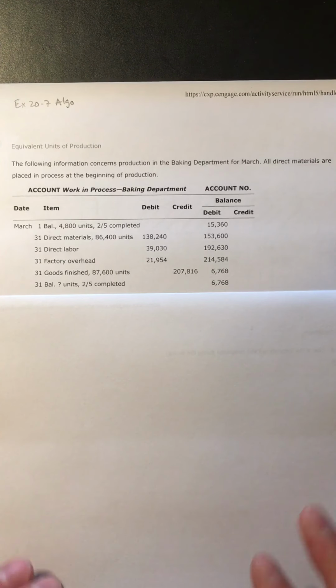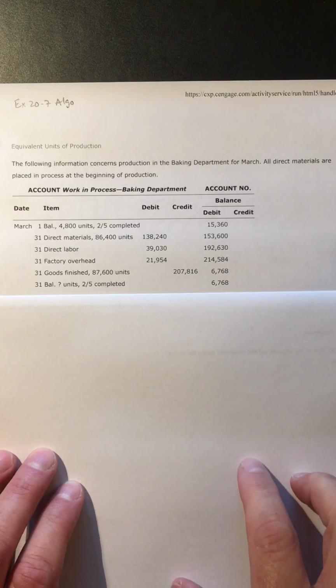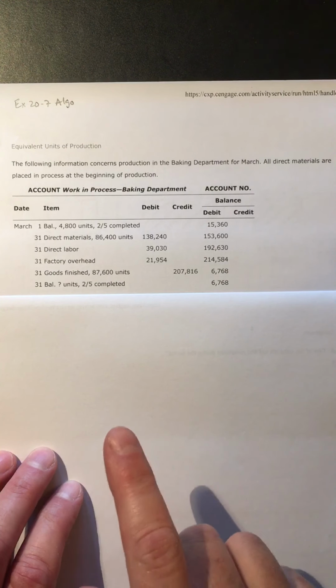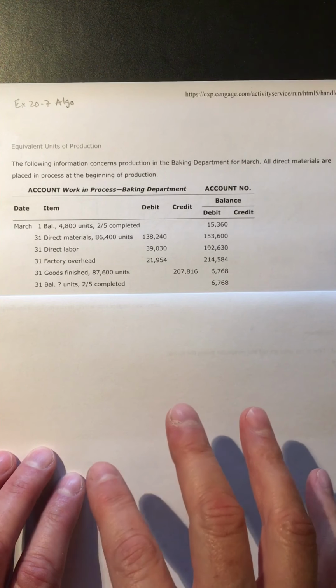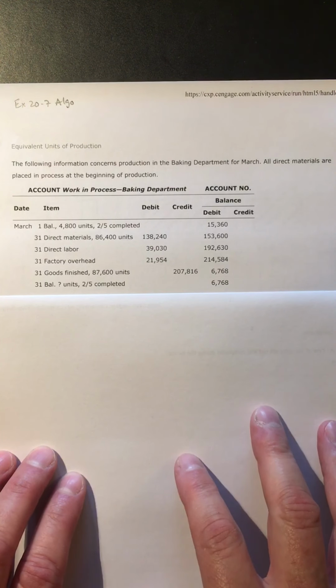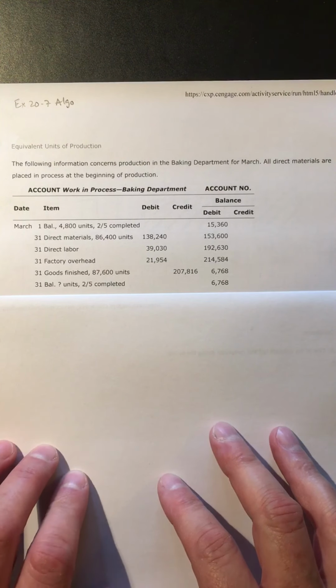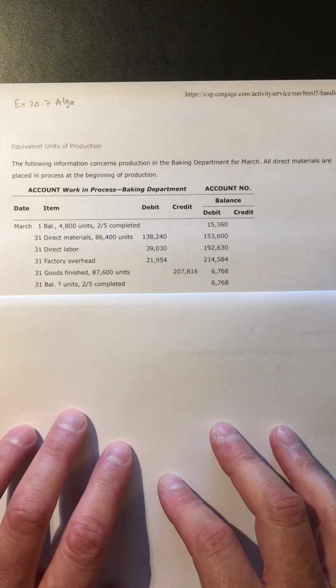Okay, let's take a look at exercise 20-7. I went into Cengage and I printed out an algorithmic version of the problem. So it's exactly like your problem for your homework on Monday, but the numbers are different. But you'll hopefully get what I'm talking about here.